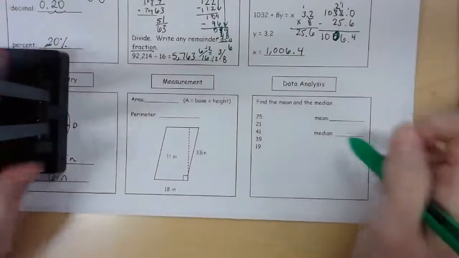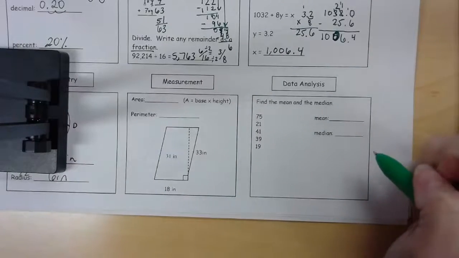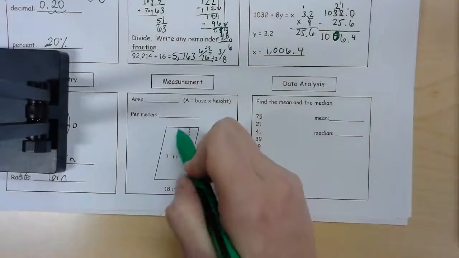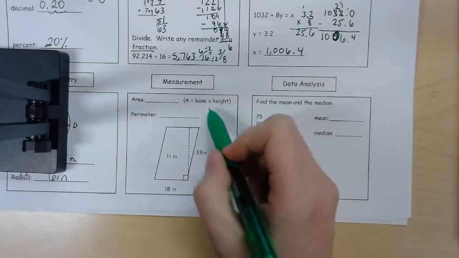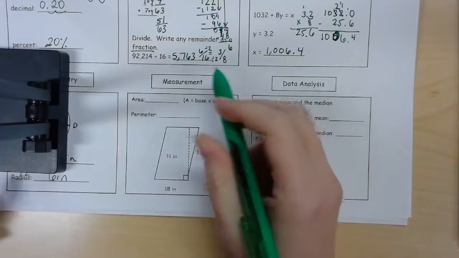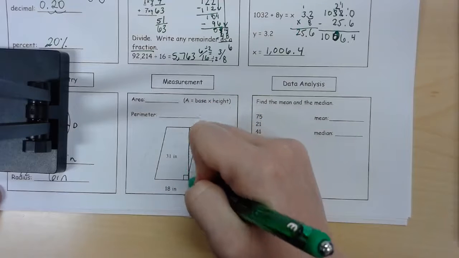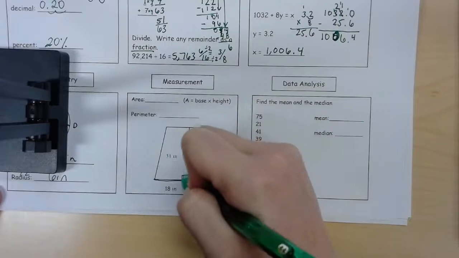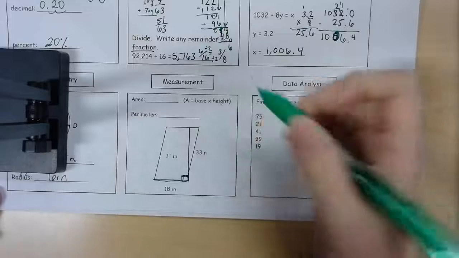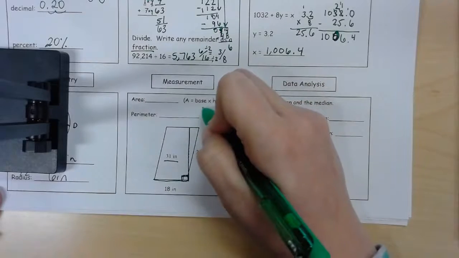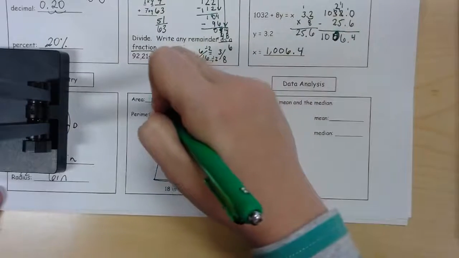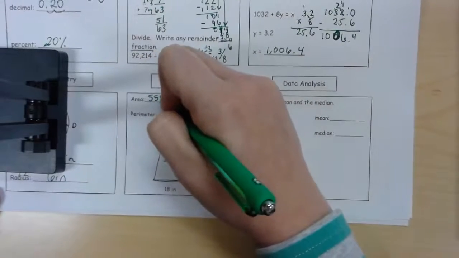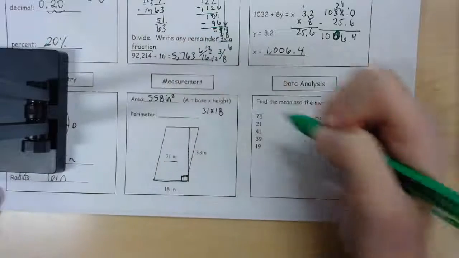In the measurement box, we've been looking at parallelograms. That's what these are, parallelograms. They have two pairs of parallel sides. So you do base times height, as usual, and you remember that the height is the 90-degree angle. Okay, so that's this one. So 31 times 18 is 558, and it's inches squared.